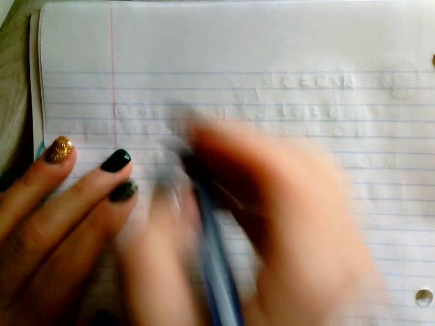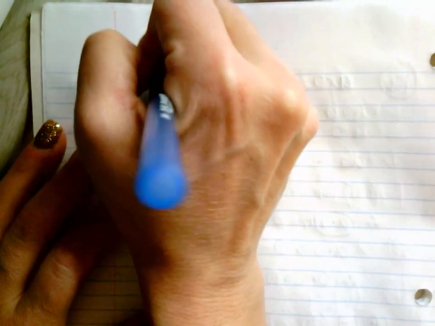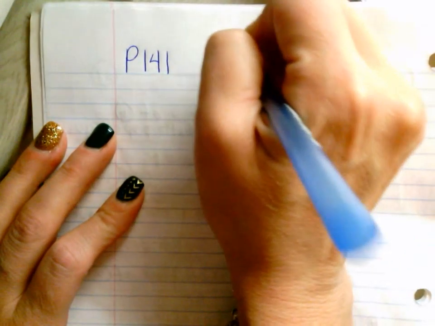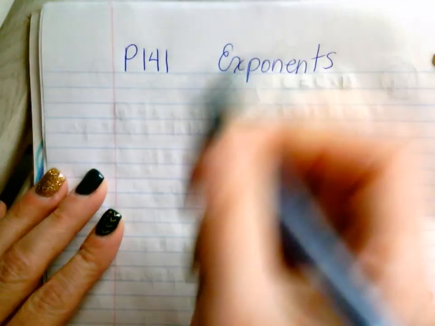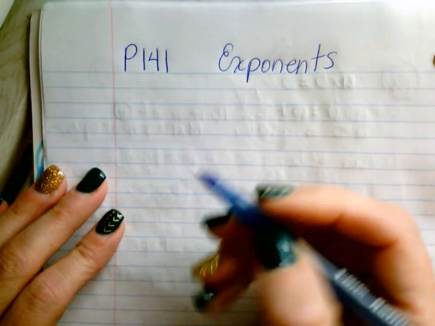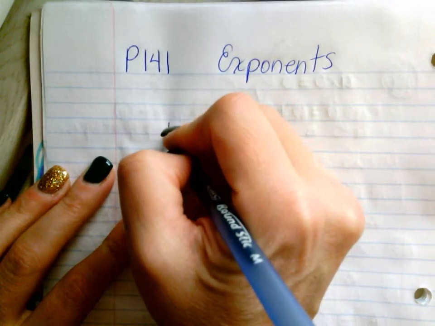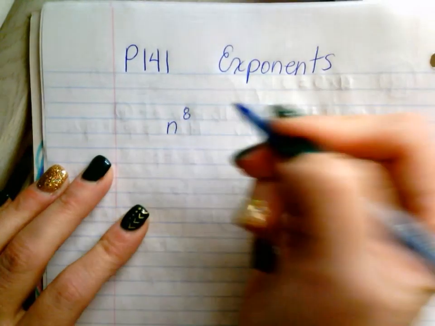So we're on page 141, and the title is Exponents. Just to quickly review, n to the 8th power.